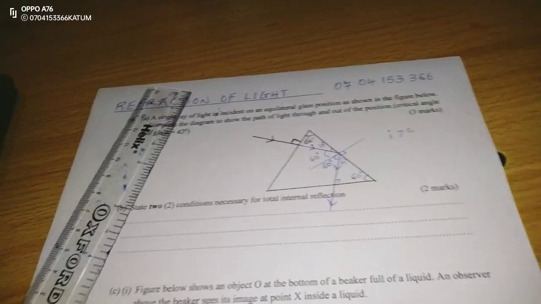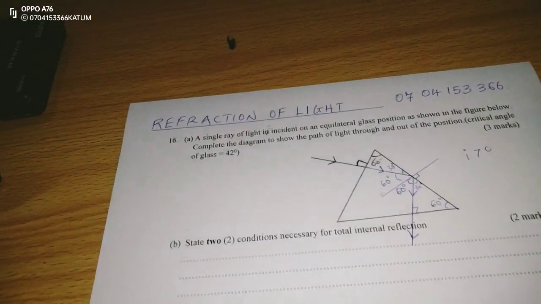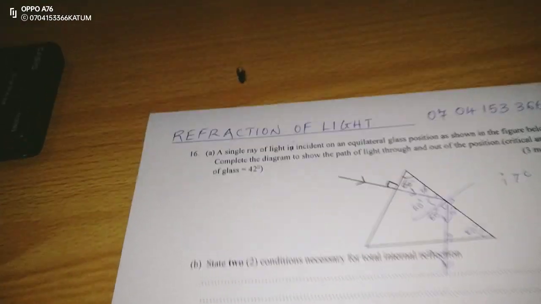The next question is telling us to state two conditions necessary for total internal reflection to occur.